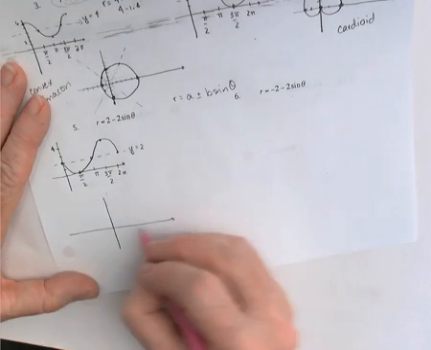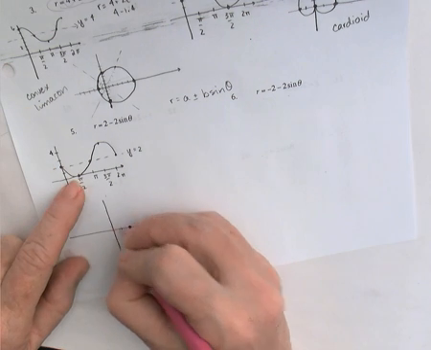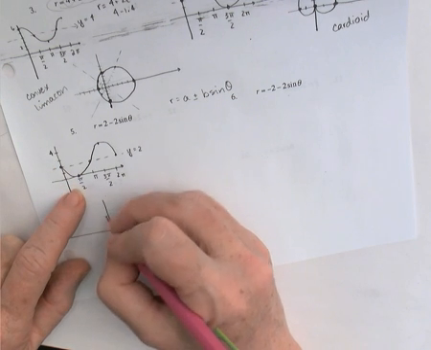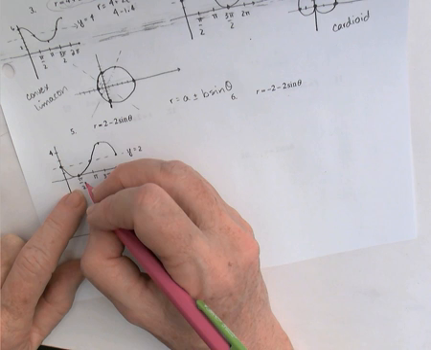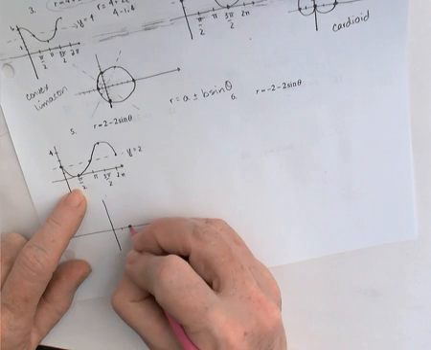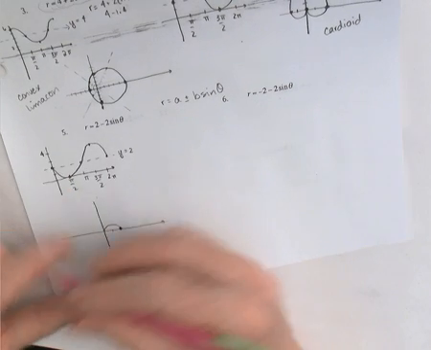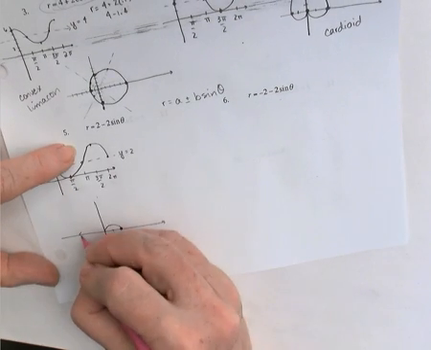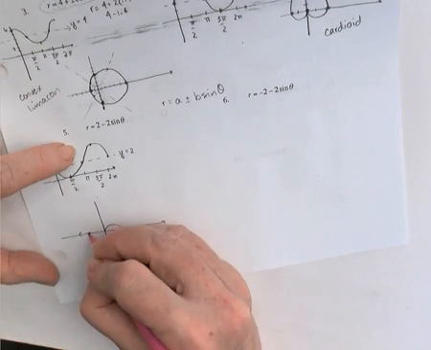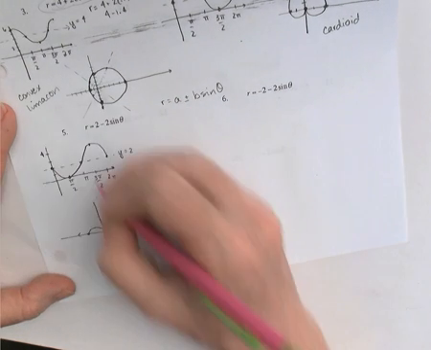So what I know is when theta is equal to 0, our r value is 2. When theta is equal to pi over 2, so when this is due north, r is going to be 0. And r is positive, so I know we're going to be graphing in this quadrant. By the time we get to pi, so when we're facing due west in this direction, r is going to be 1 again. And when we're facing due south, so at 3 pi over 4, r is going to be 4.